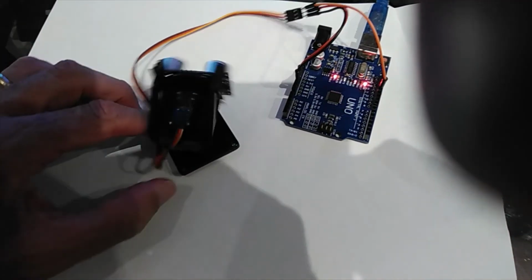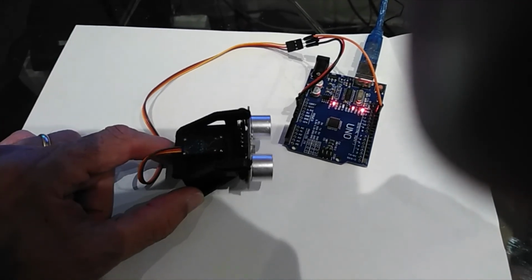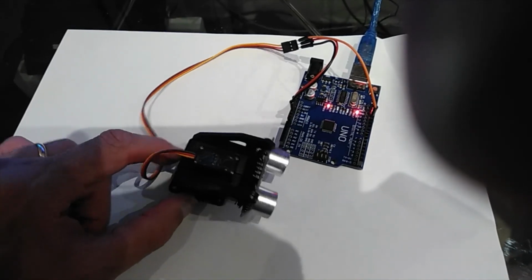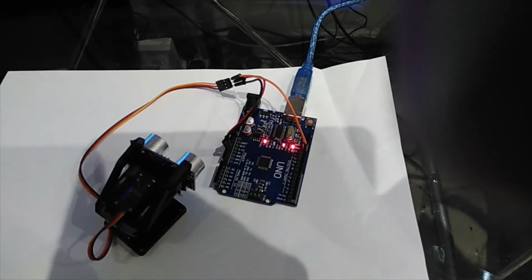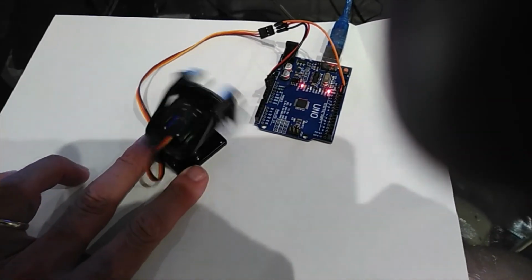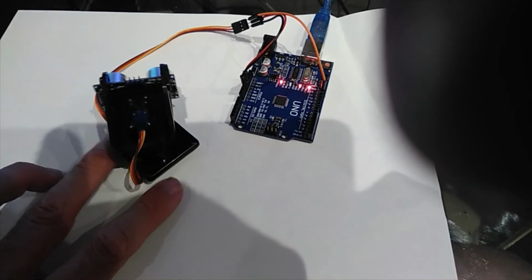So as you see, that's it running through the code. It goes to one extreme, then the other extreme, then it moves slowly, quicker, and then starts again. It's jumping all over the place. These things are not the easiest to hold down. So that's the code actually in action. Let's get back to the IDE.